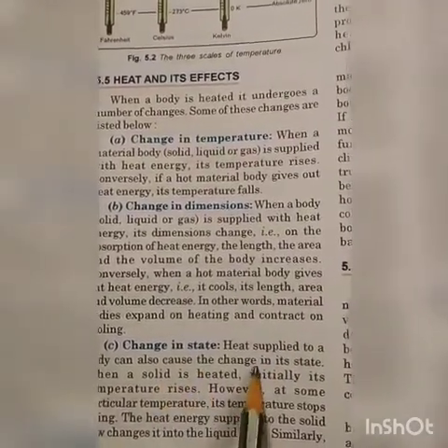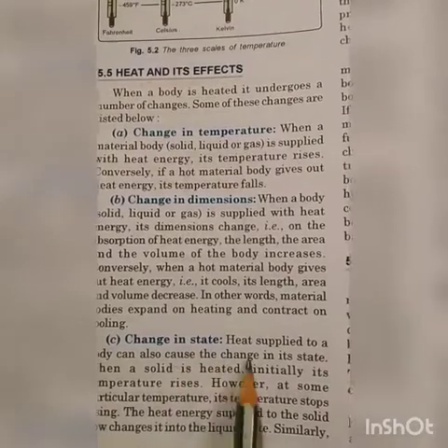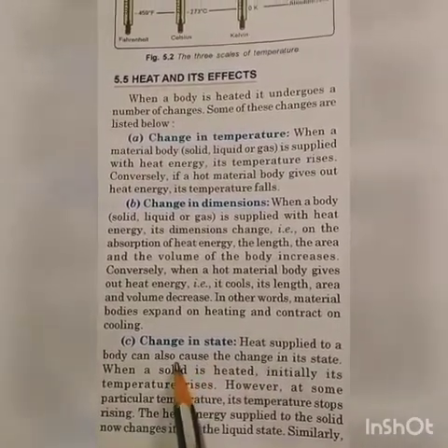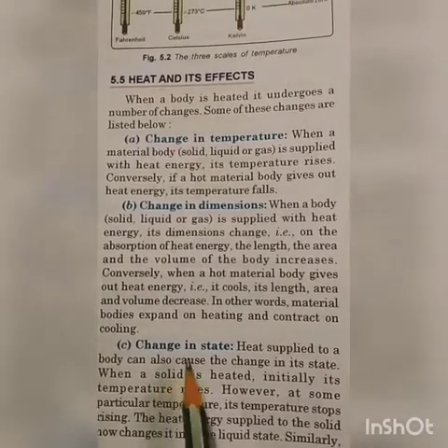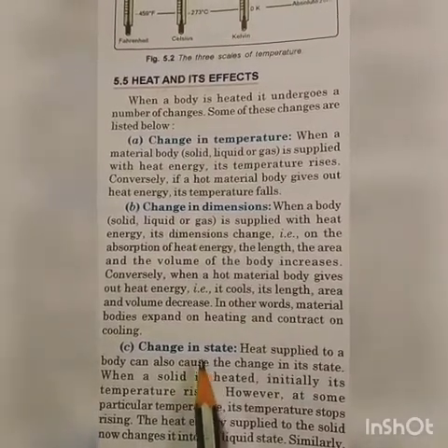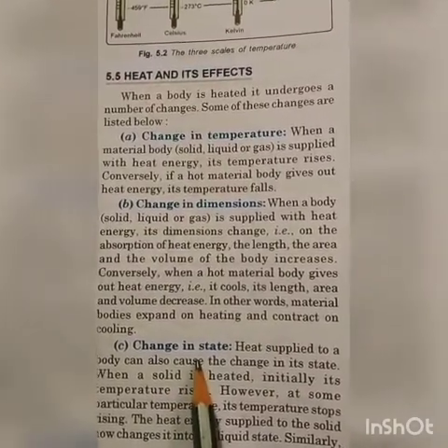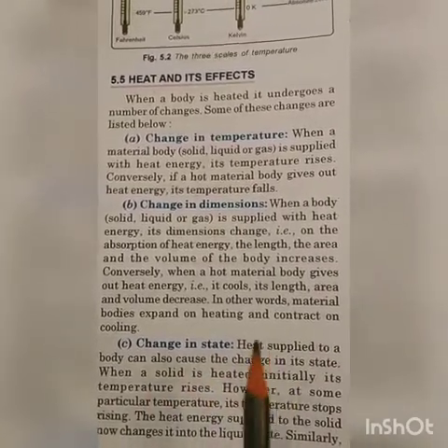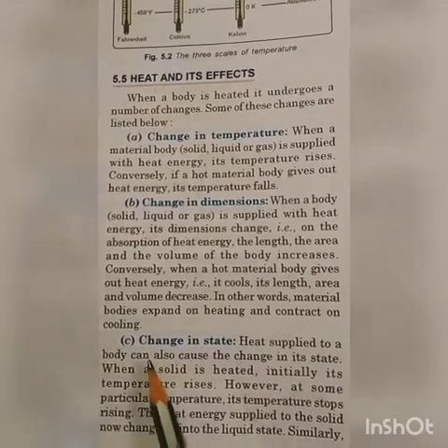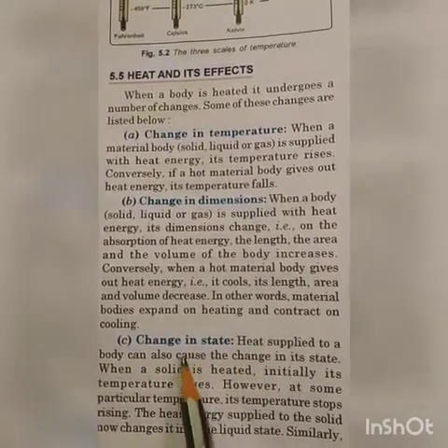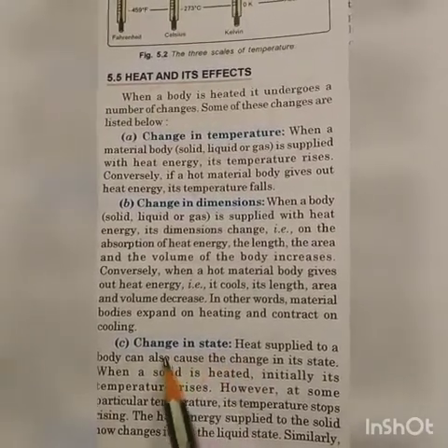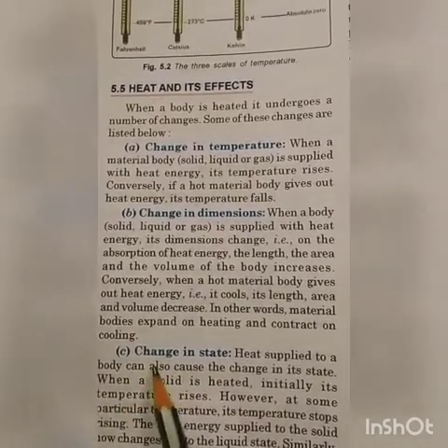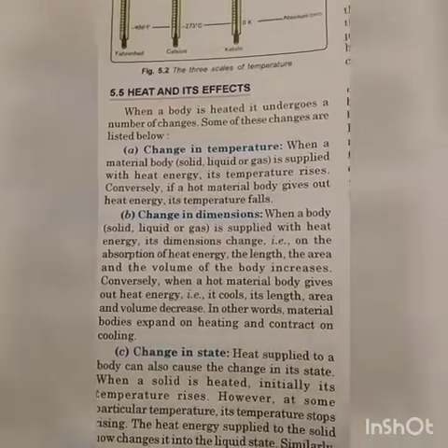Now change in state. By supplying heat, we can change the state also. When ice is heated or ice gains heat, it changes to liquid. You have seen that. In the same way, when we heat water and it comes to boiling point, it starts changing to gaseous state, that is vapors.